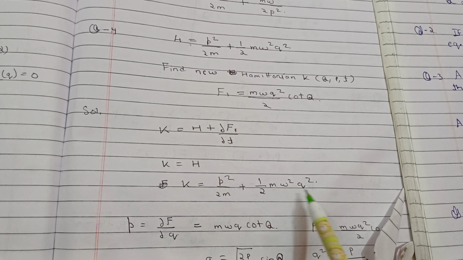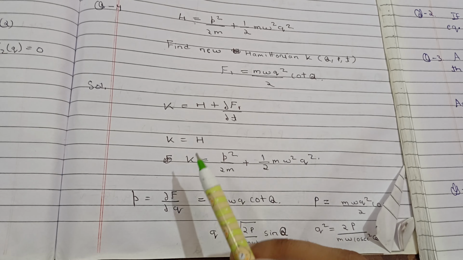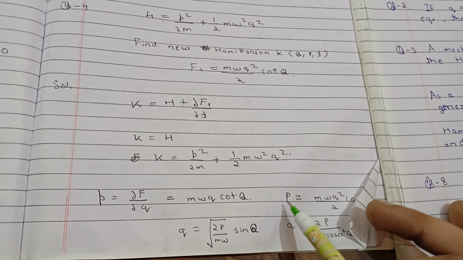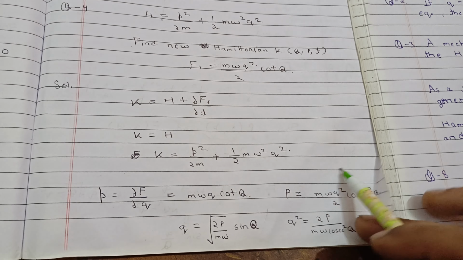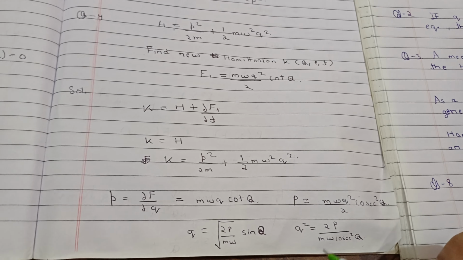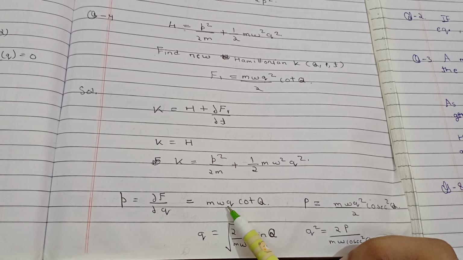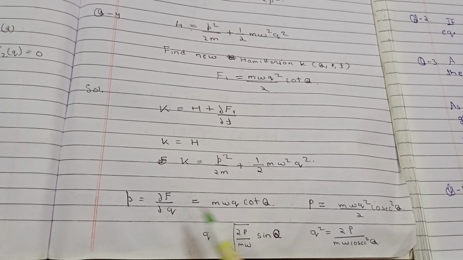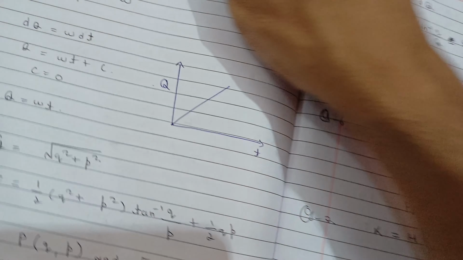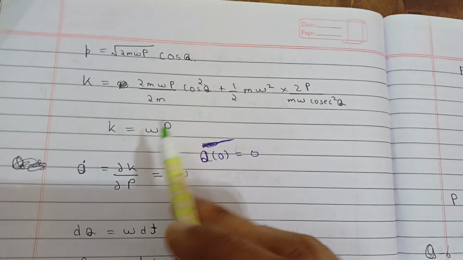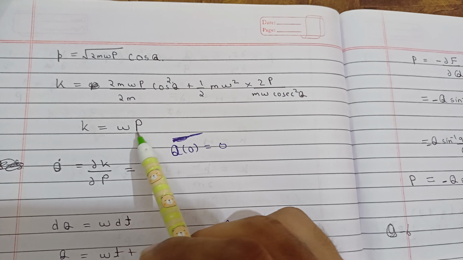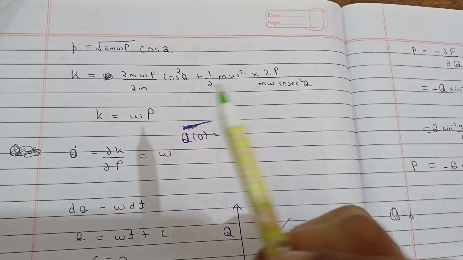Now you need to replace small p and small q with capital Q. So you will use the equations and find the relation. So p will be this and capital P will be this. Now from here you can find the relation between q and p. So from here q will be equal to this. Now in place of this you will substitute this value. So you will get p in terms of capital terms and you will substitute it here and you will get your new Hamiltonian. Small p will be this, and after substituting values you will get K equal to omega capital P. So that will be your answer.